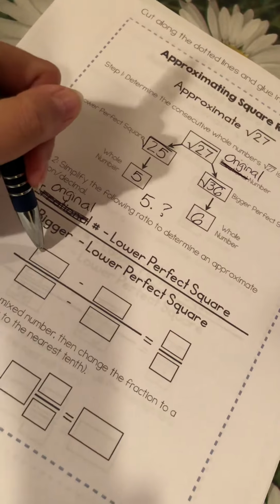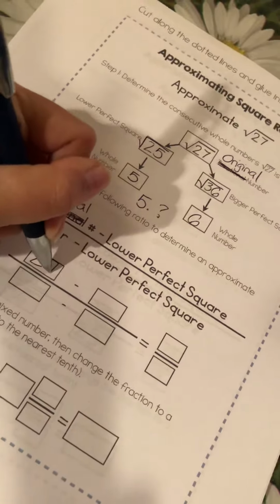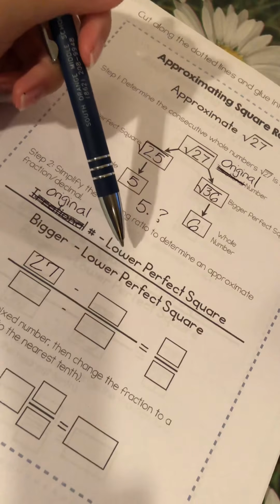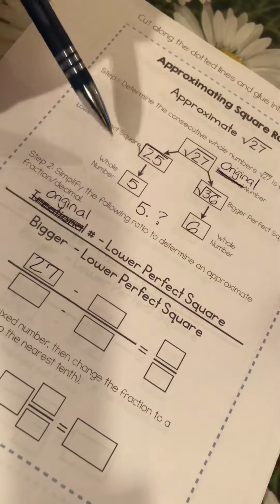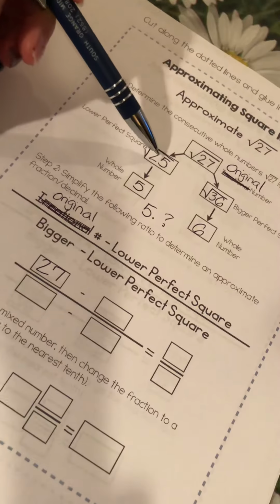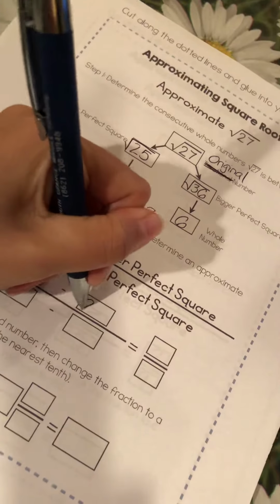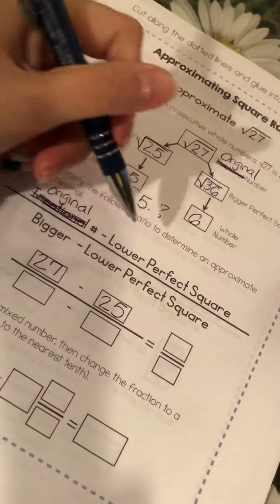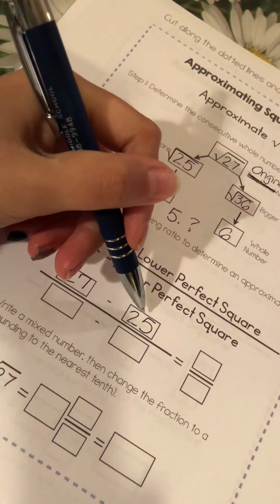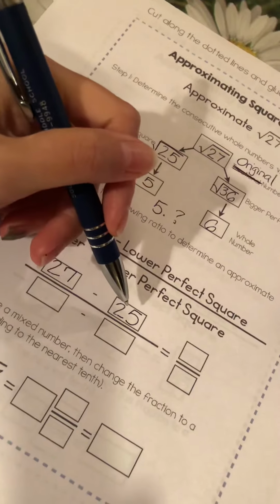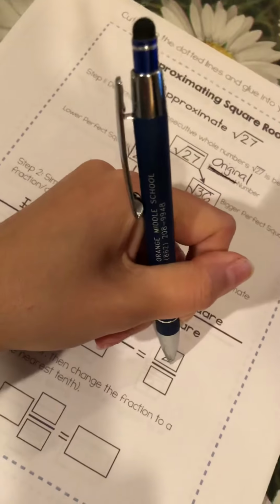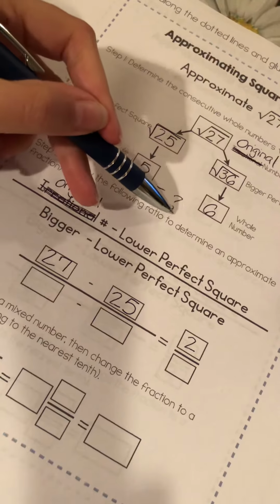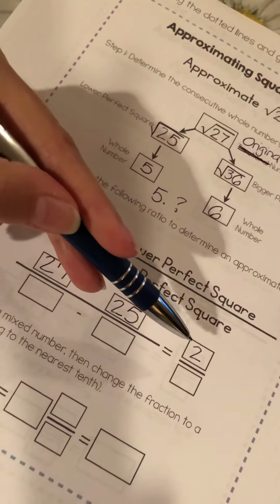So in this box, I'm going to write 27, my original number. Then I have to figure out what the lower perfect square is. We have it written down right here. It's 25. So in this box, I'm going to write 25. The original minus the lower. Well, what's 27 minus 25? 2. So the numerator of our fraction is going to be 2.